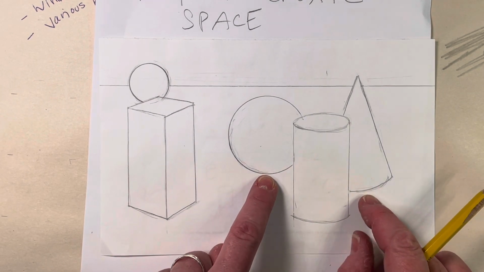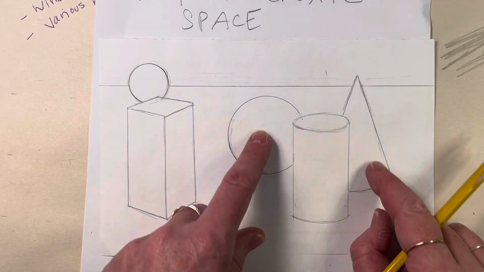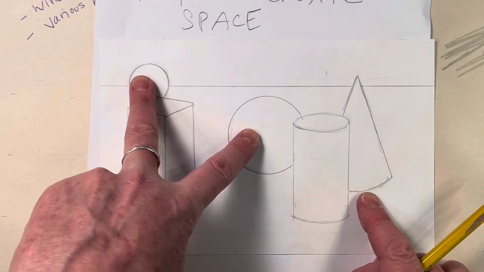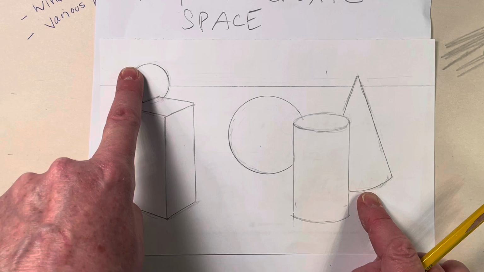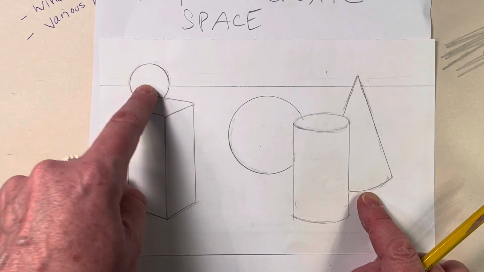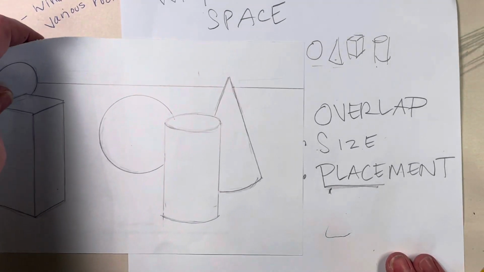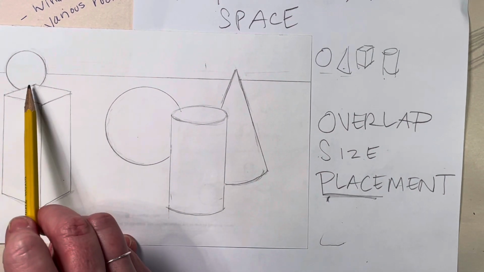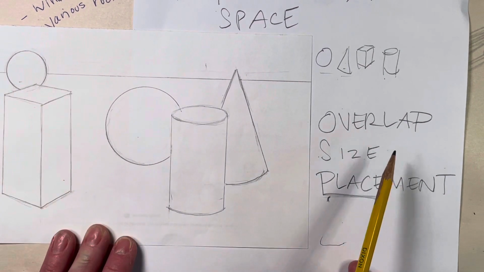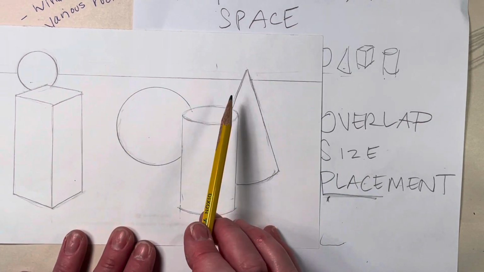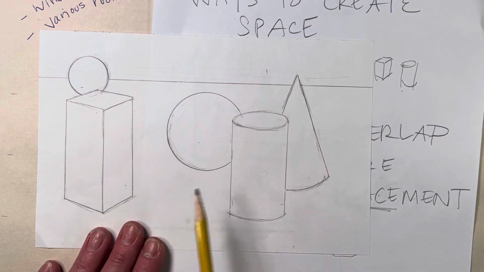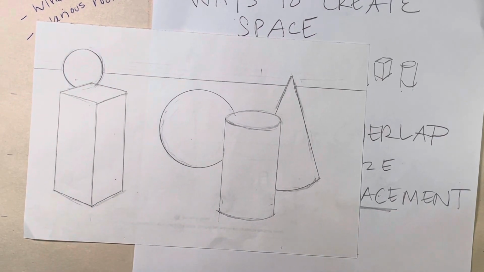These two are slightly farther. Look how they're placed higher. They're placed closer to that horizon line. And then these two spheres, I have a smaller one. I made them smaller, so I used size, right? I used overlap by having the cube overlap him, and I placed him closer to the horizon line. That's how I gained that sense of depth. And then once I start shading this, it's going to look even better.